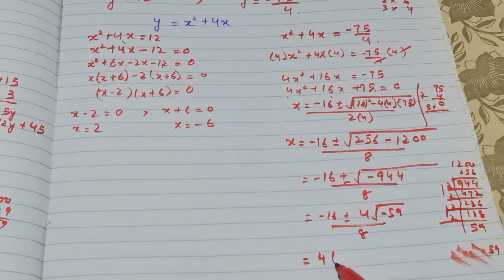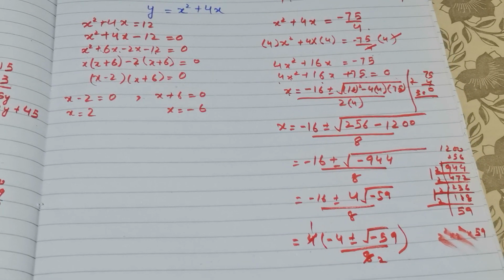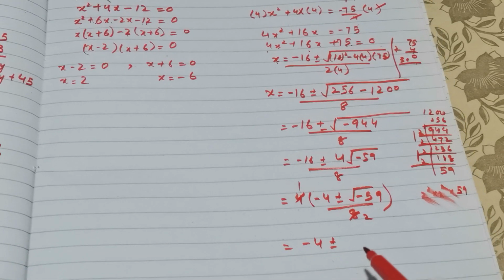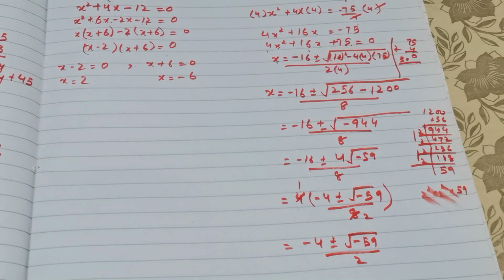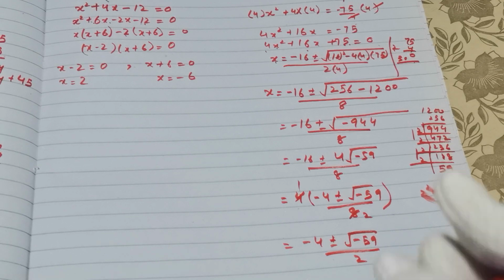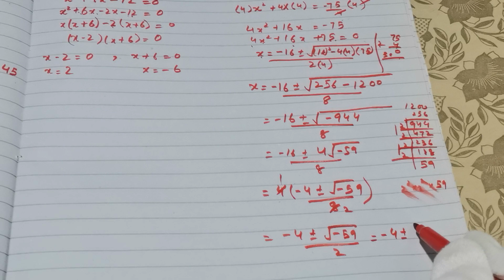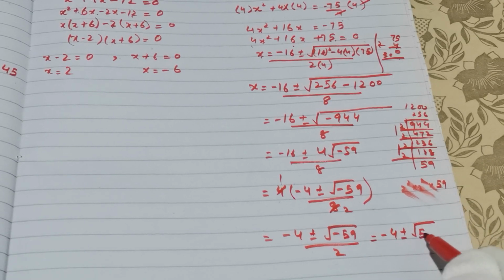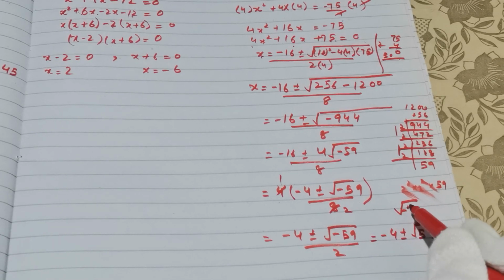4, minus 4 plus minus under root minus 59 by 8. 4 1s are 4, 4 2s are 8. Minus 4 plus minus under root minus 59 by 2. So solution set. Now this we can also write in terms of minus 4 plus minus iota root 59, and what is the value of under root minus 1?